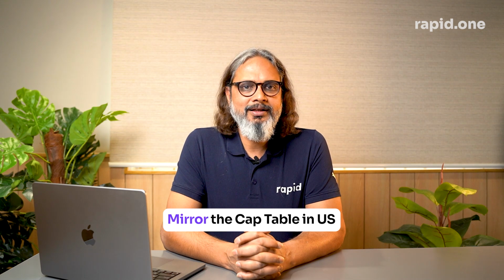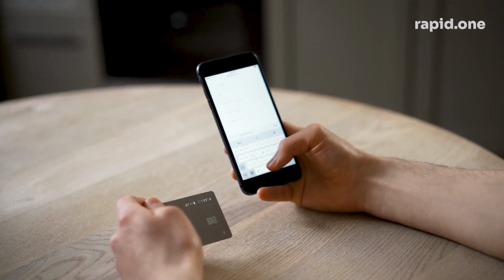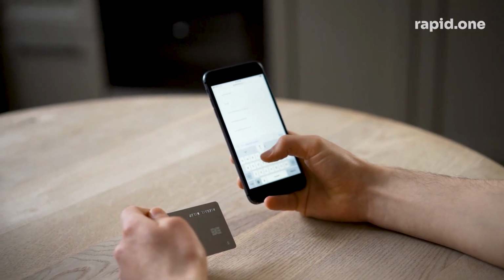Now once the company is incorporated in US, then you should clean up the cap table in India. That means whoever is sitting in your cap table, you have to mirror the cap table in US so that before you raise the next round of money, whatever your Indian cap table looked like is also mirrored at the US level. Now how do you go about mirroring the cap table? Mirroring is the same thing, it's just how will you issue shares without much transfer of money.